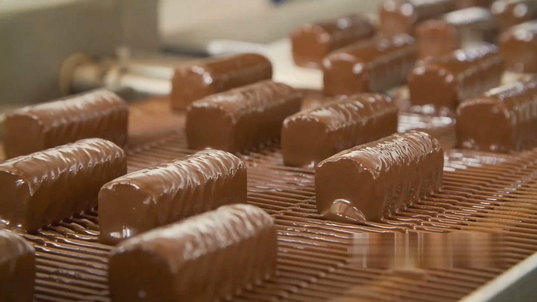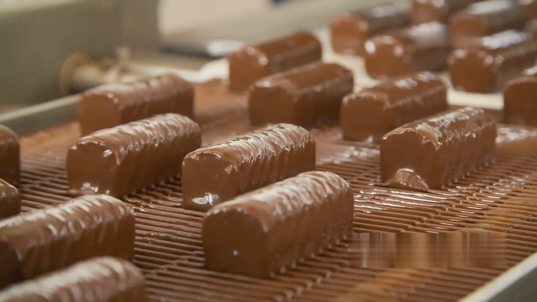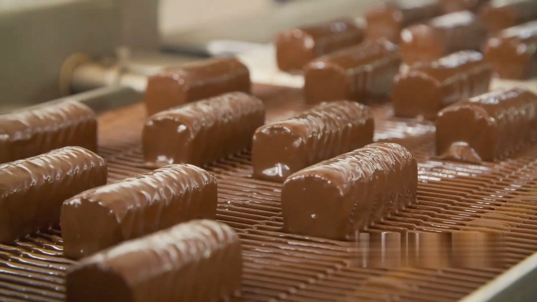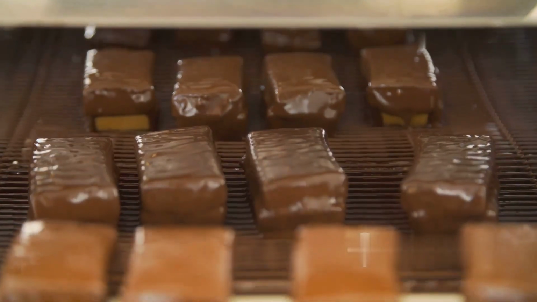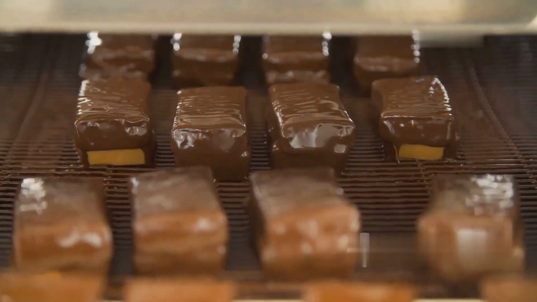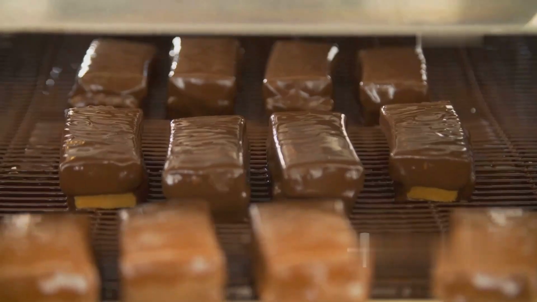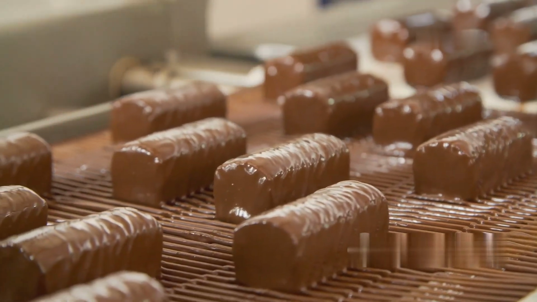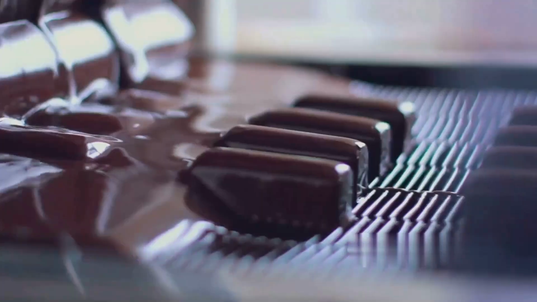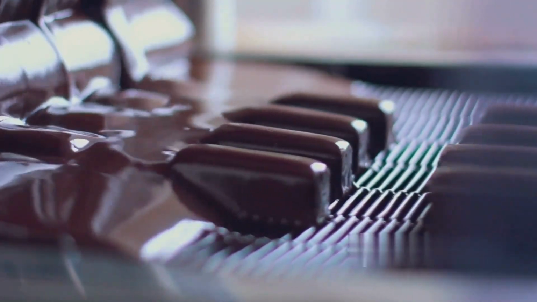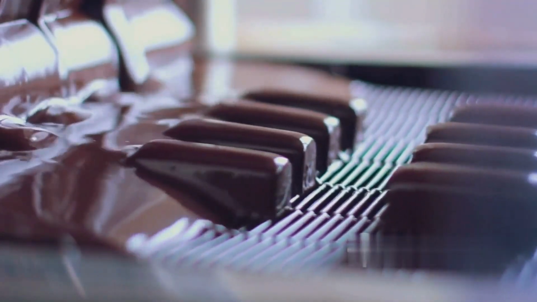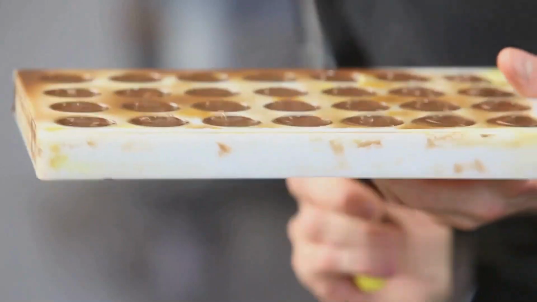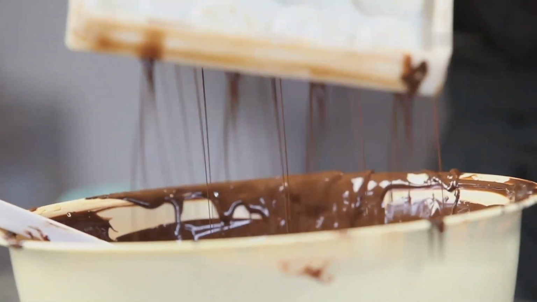After the bars are coated in chocolate, they need to cool to ensure the chocolate sets properly and retains its shape. This is achieved in a cooling tunnel, which is a long conveyor belt housed in a cooled environment. Cooling temperature. The cooling process is carefully controlled. Too fast, and the chocolate could crack. Too slow, and it might not set properly. The bars are gradually brought down to an optimal temperature that ensures the chocolate has a firm, glossy finish.